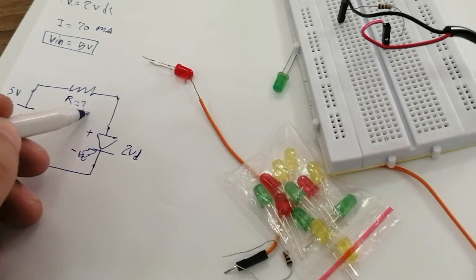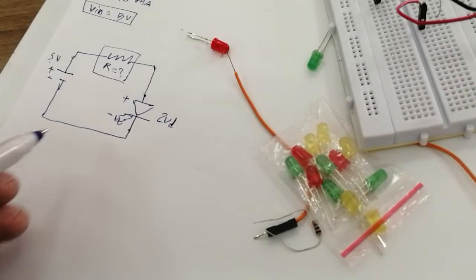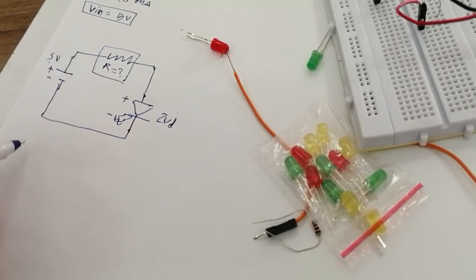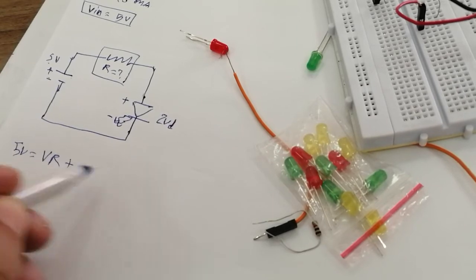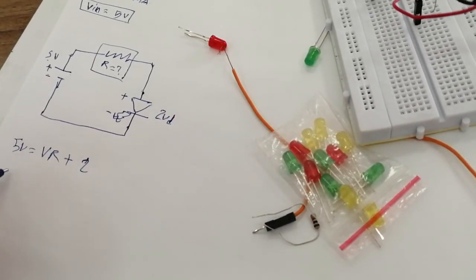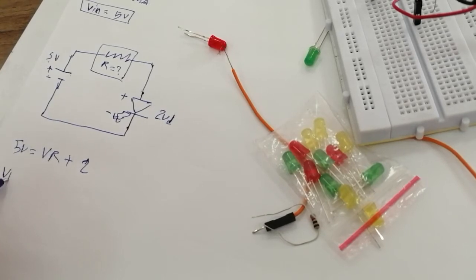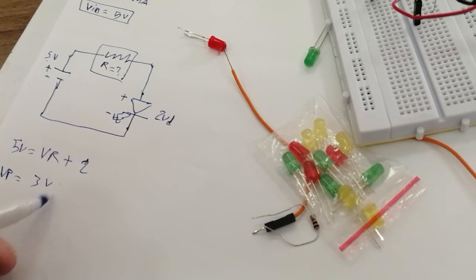Now we want to know the R value by Kirchhoff's law: 5 volt equals VR plus V diode, 2 volt. That means VR equals 3 volt DC.